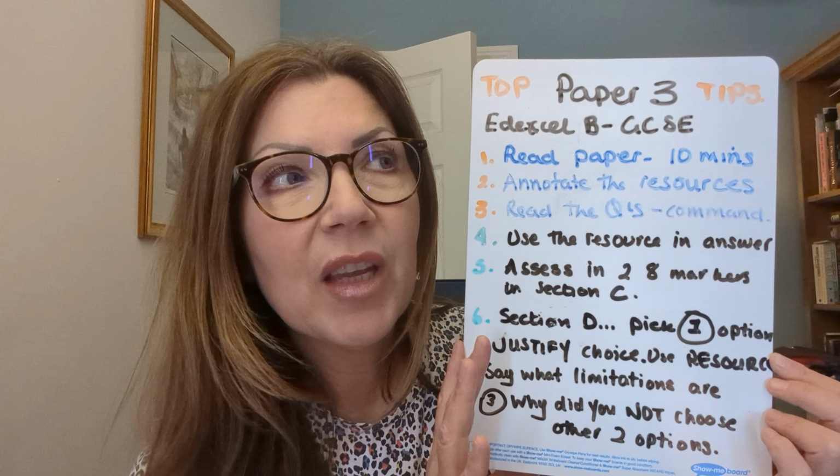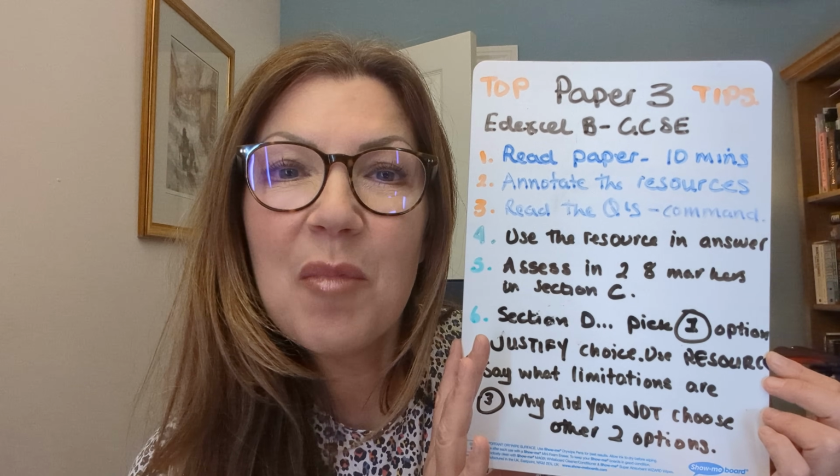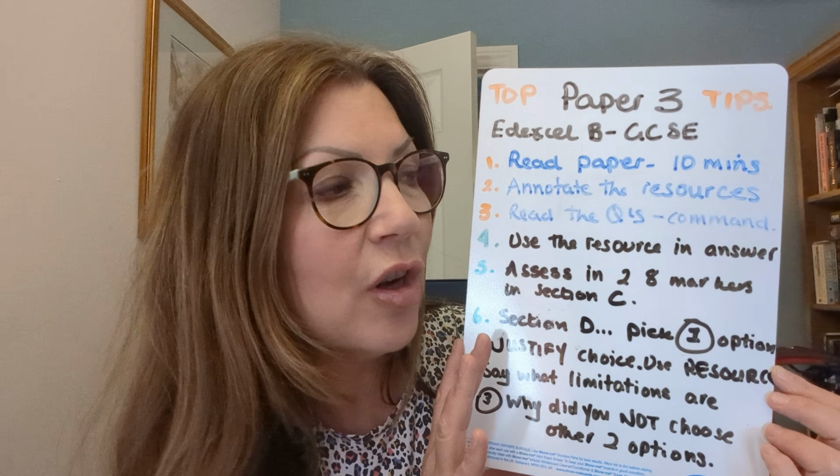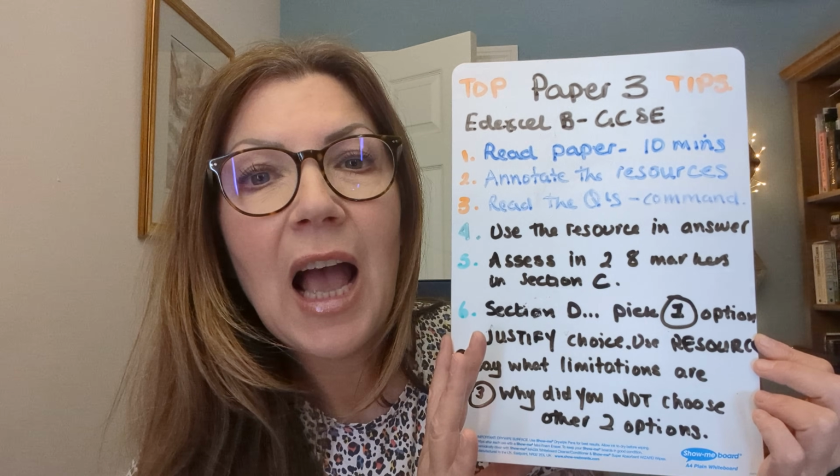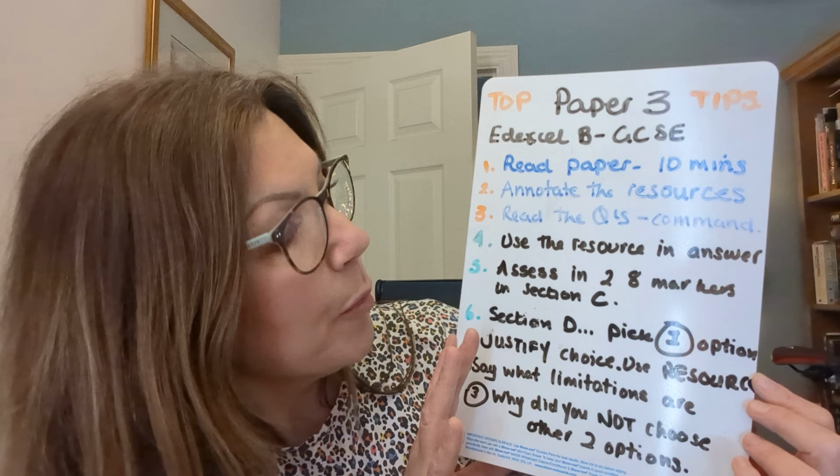Number 2, annotate the resources. The resource booklet is yours. You can annotate it. If you've got a highlighter in the exam with you, you can highlight it. We did have a bit of a discussion in my lessons whether you're allowed a highlighter or not. But if you have got one with you, then highlight the hell out of that paper and highlight any key terms. They've given you each of the resources for a reason. So as you read each resource, maybe highlight a bit of it or annotate a bit of it, thinking about what it is that that resource is telling you, because you will be directed to use it and you will have to use it in section D with your final decision.